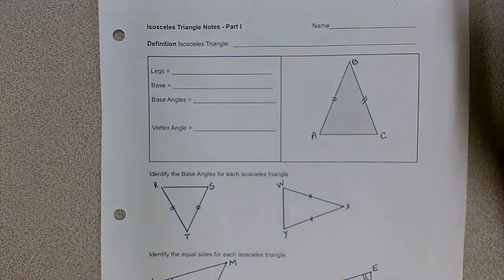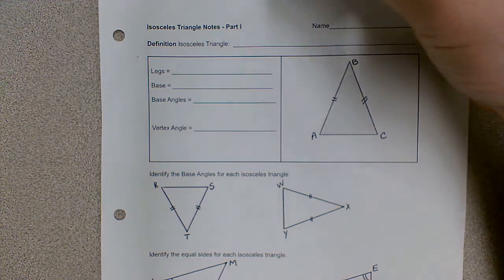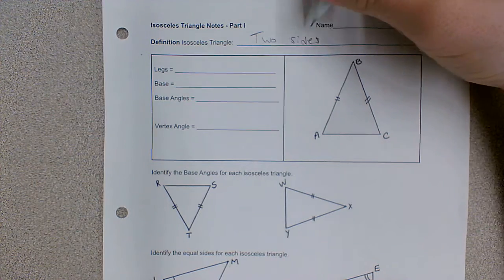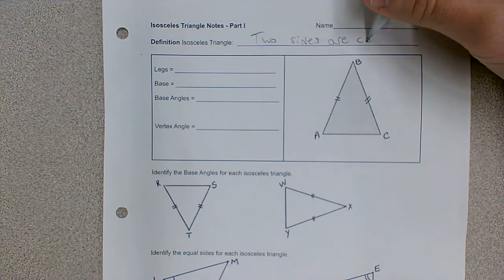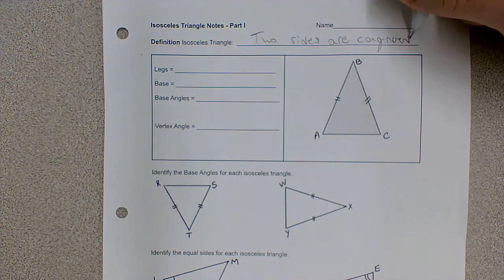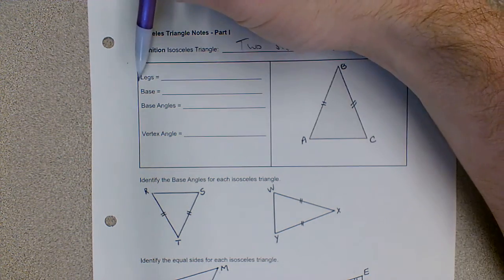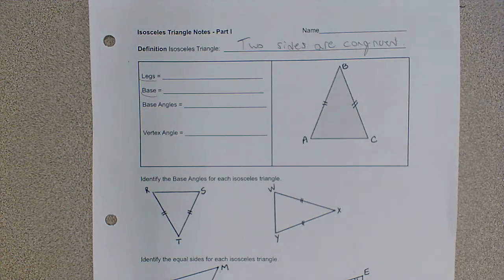Now, an isosceles triangle is just any triangle where two sides are congruent. So we've got a whole bunch of vocab words for the different parts of an isosceles triangle. These really aren't too bad. If you can identify your legs and your base, you've got everything figured out right there.